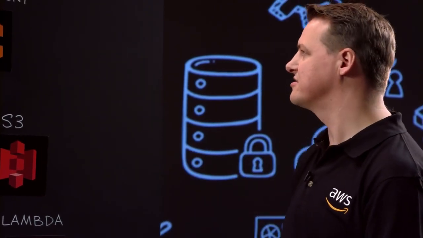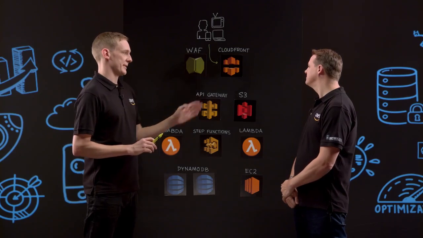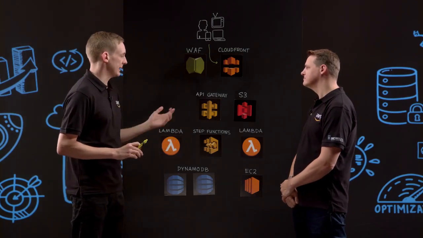Okay, so we talked through geolocation in CloudFront. Caching is very important to media streaming. Can you talk through the other functionality that CloudFront's providing? So CloudFront has the capability to split inbound requests based on path to different origins, and that's really important for the architecture that we're showing here.